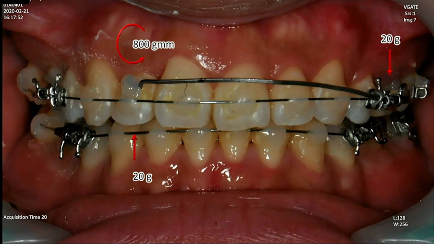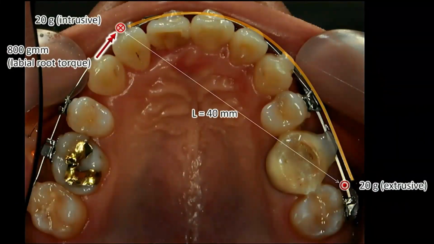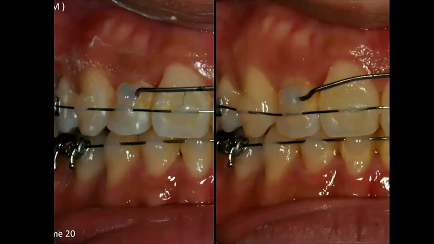In this case, a large moment is produced on the lateral incisor at the expense of unwanted vertical forces. Perhaps the inner bracket distance between these two teeth, or across the arch, is the largest possible in the oral cavity. Therefore, an effective light torque of 800 gram millimeter was applied continuously without any other side effects.